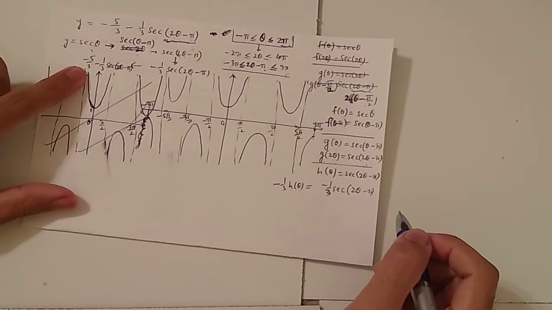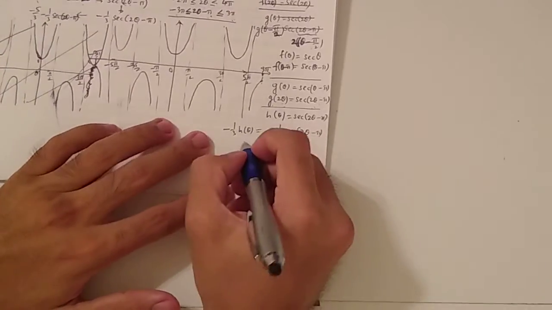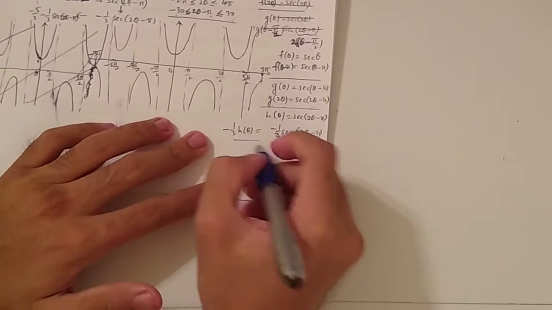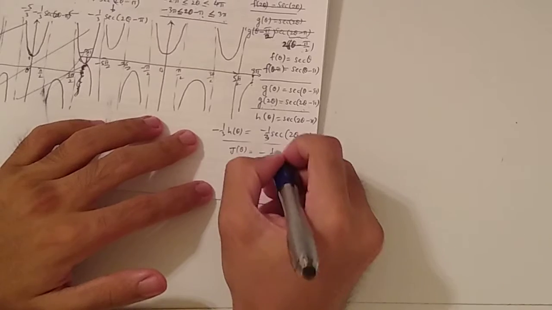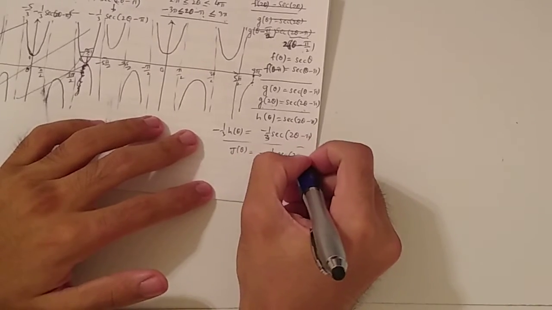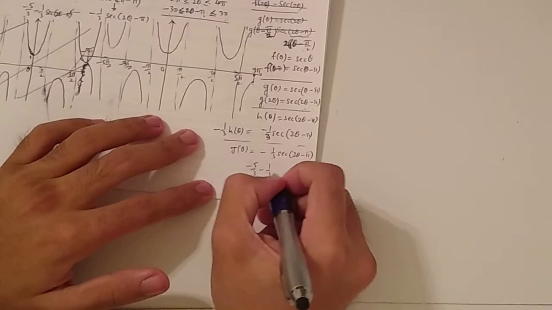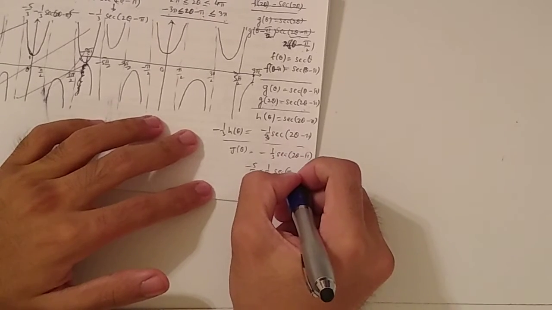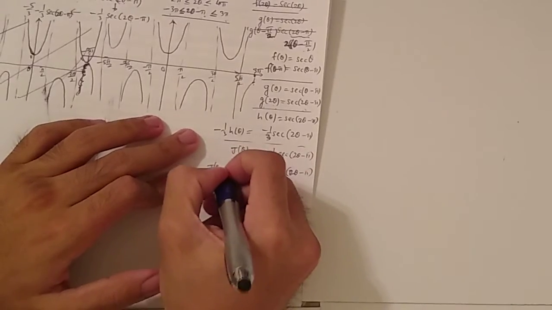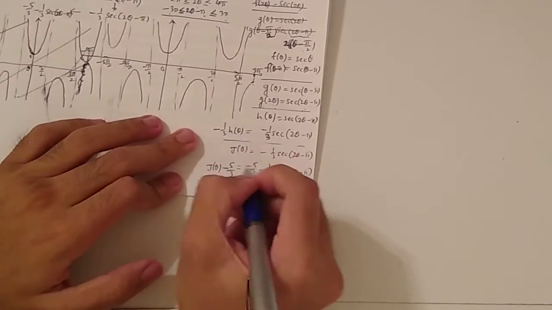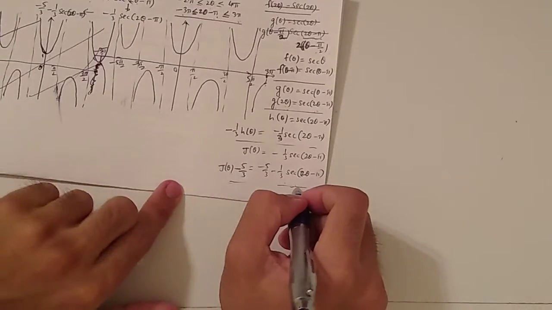Then the very final step is minus 5 by 3 minus 1 by 3 sec of 2 theta minus pi. So let's consider another function. j theta is equal to minus 1 by 3 sec of 2 theta minus pi, and to convert this into minus 5 by 3 minus 1 by 3 sec of 2 theta minus pi, this is going to be equal to j theta minus 5 by 3. And finally you reach your final answer for 1.